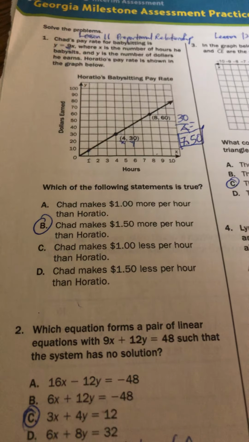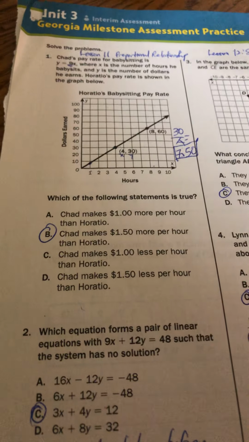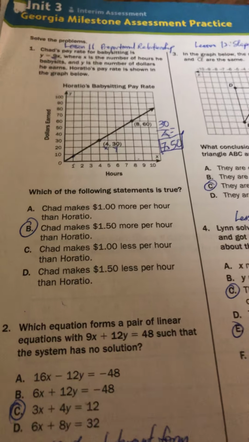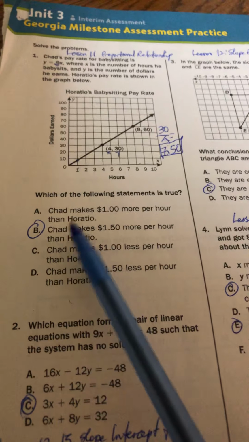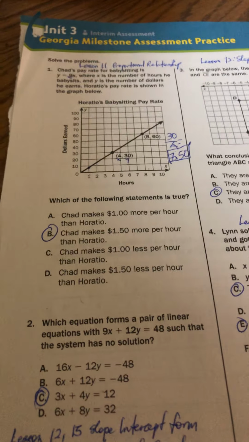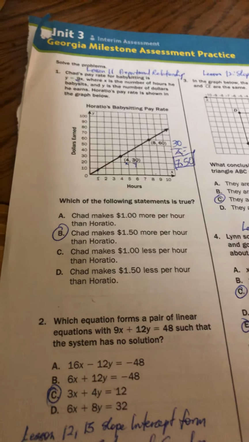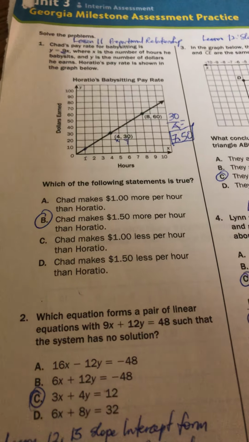A said Chad makes $1 more per hour than Horatio. If Chad makes $9 and Horatio makes $7.50, that is not exactly $1. That's $1.50, which brings us to the answer, B: Chad makes $1.50 more per hour. So for number 1, it's on Lesson 11, proportional relationships. We know that the answer is B.